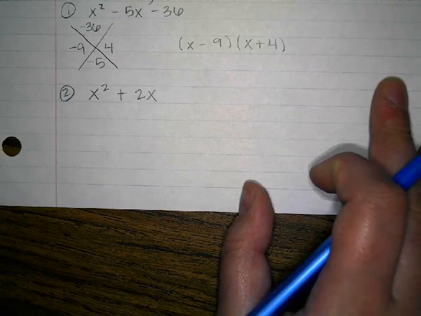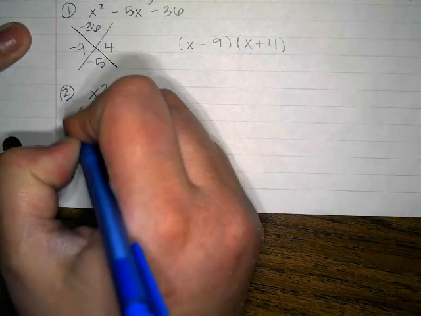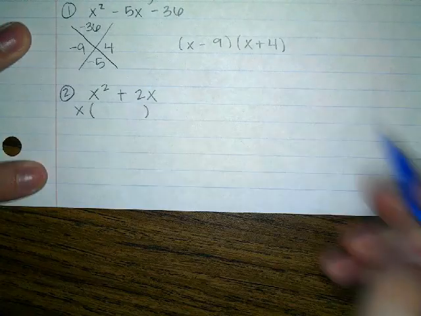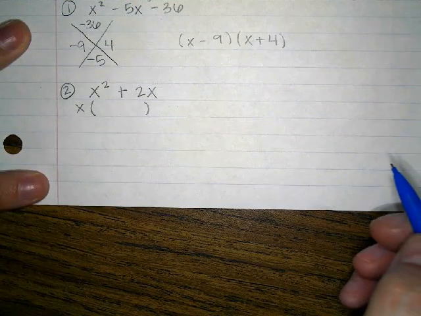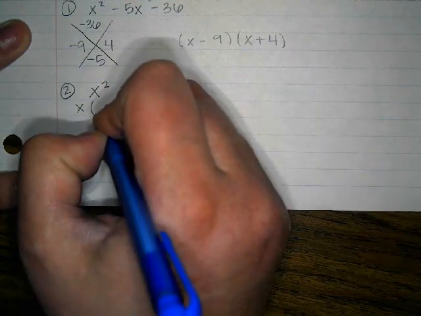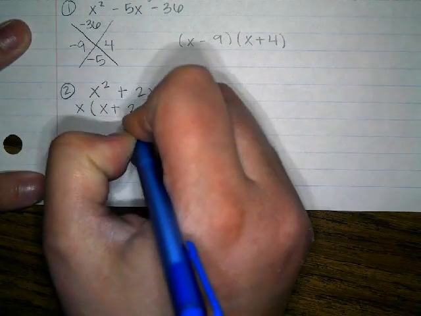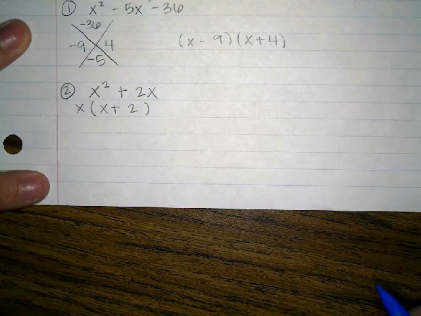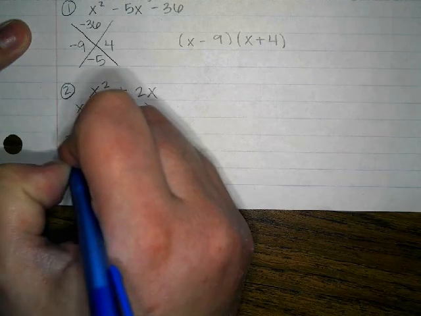We take out what's in common, which in this case is the x. And then what do we write? It would be x plus 2, so then we write the leftovers, x plus 2. Okay.